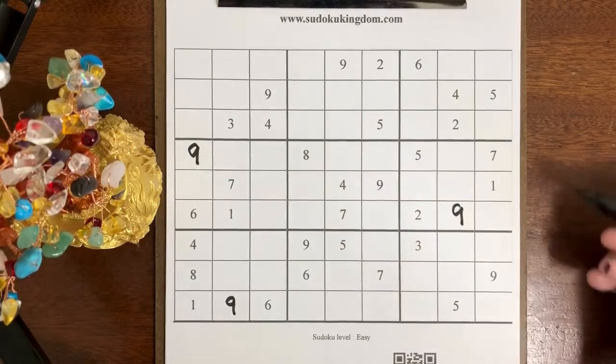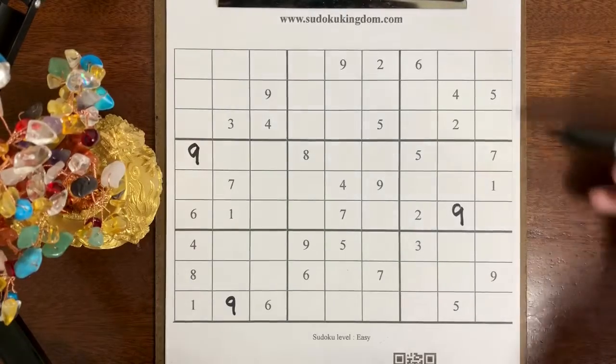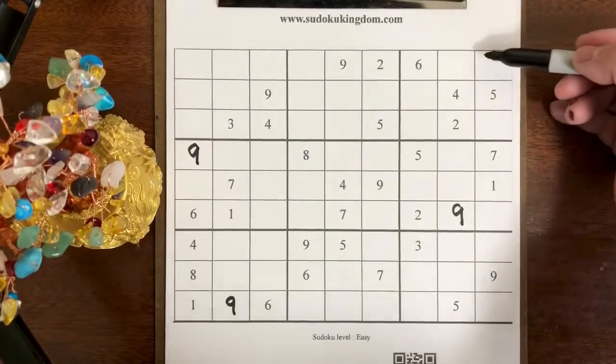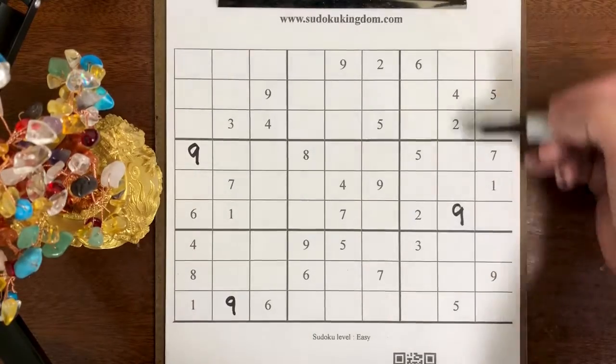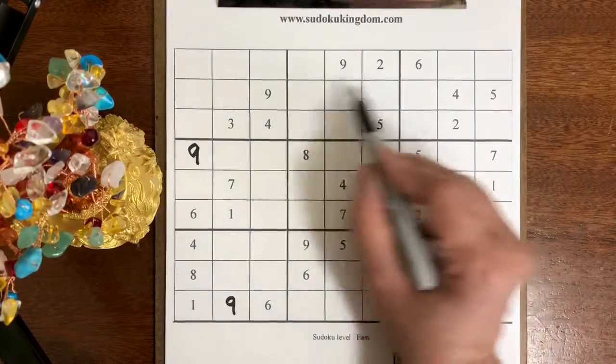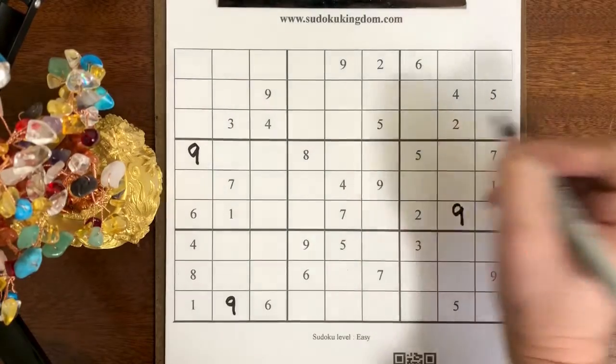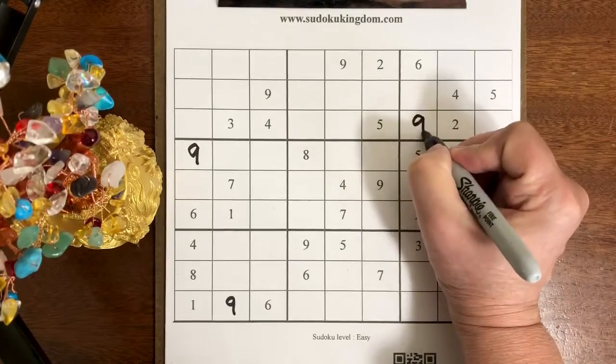And by the same method, we go up to this large square here. So we could not put 9 here because of this one, not 9 here because of this one, and not 9 here because of that one. So the only place for 9 is here.